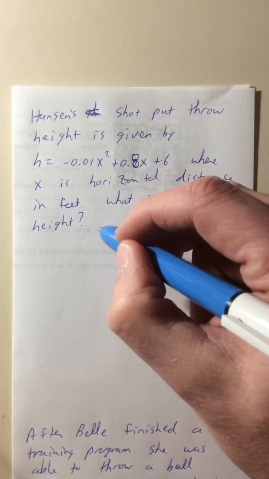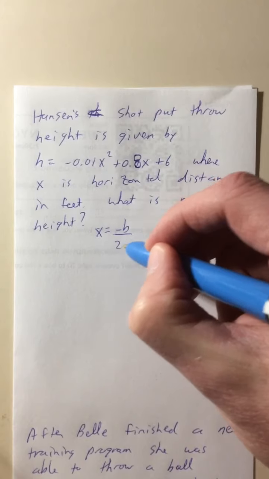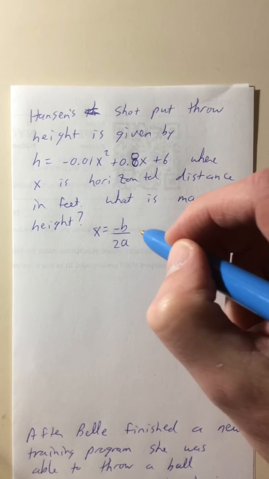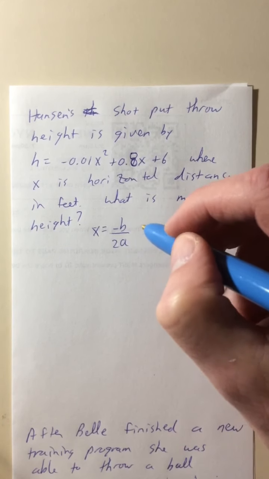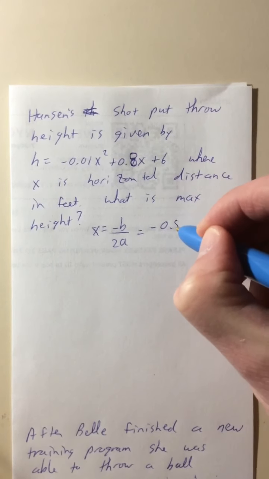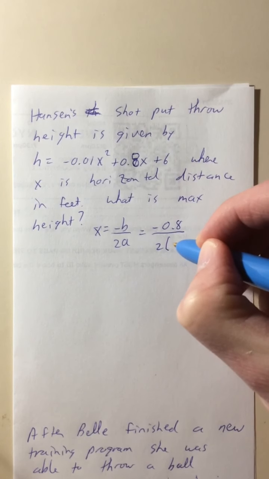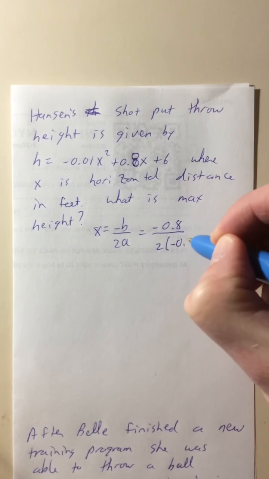So we got x equals negative b over 2a, because the maximum is going to happen where the vertex is, and this is the way we find vertexes. So this is going to be negative 0.8 over 2 times negative 0.01.